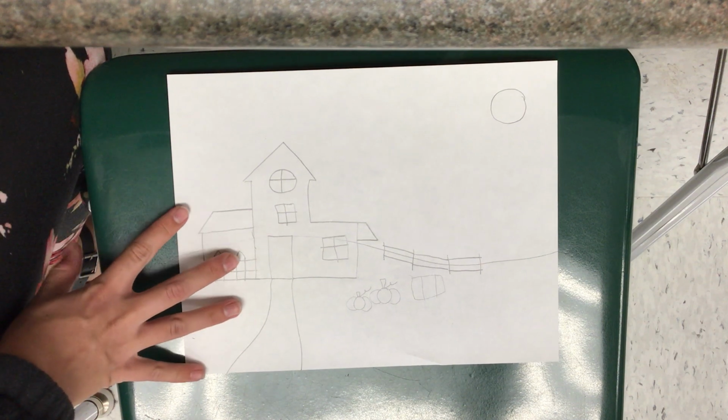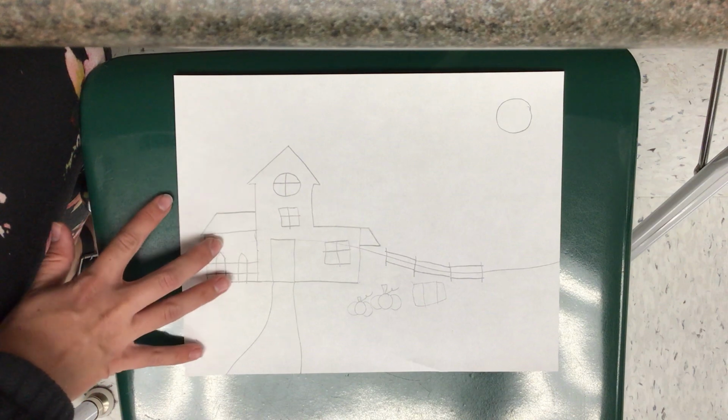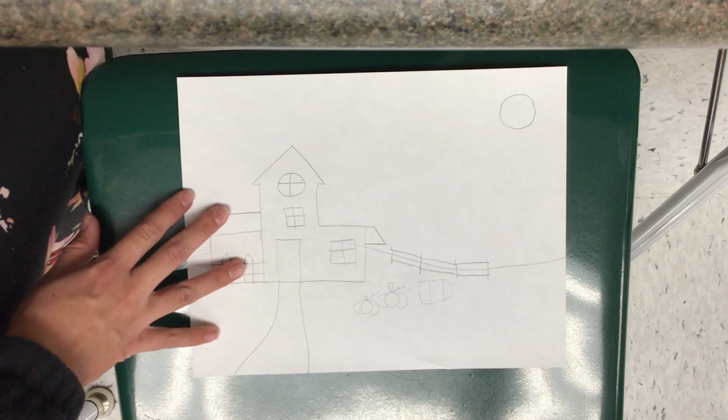Have fun creating your fall landscape, and I will see you next time. Please save this fall landscape drawing for our next art lesson because we will need it next week too.